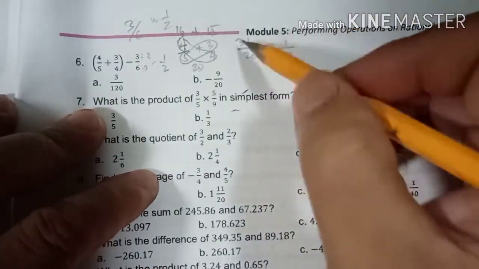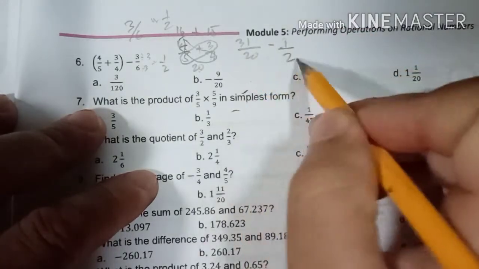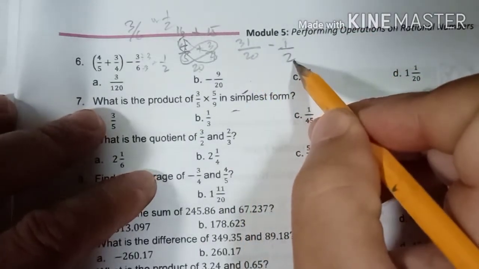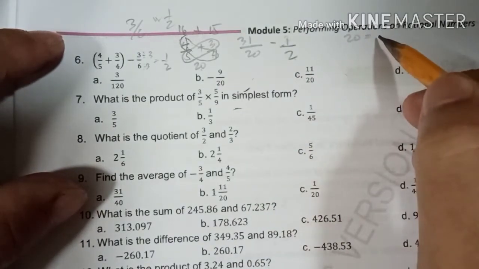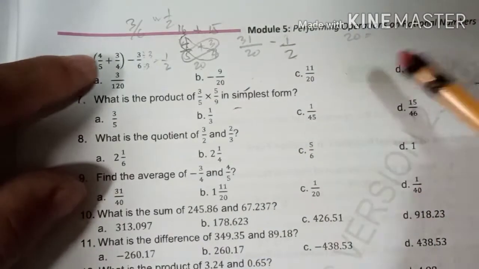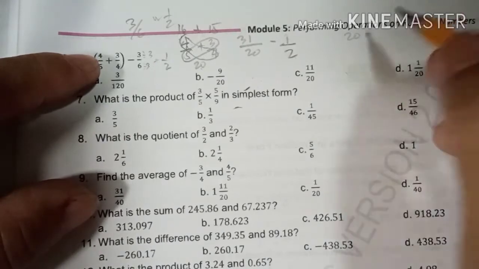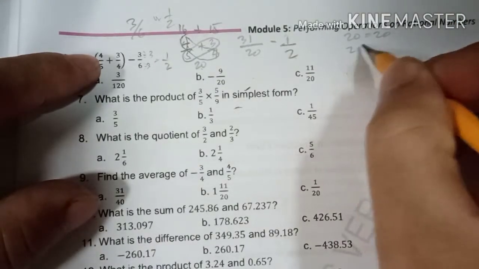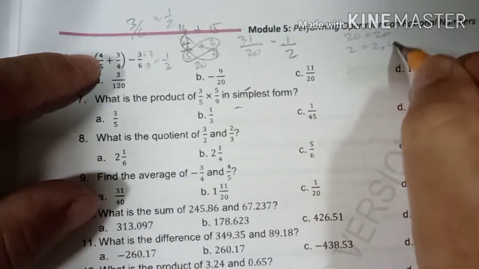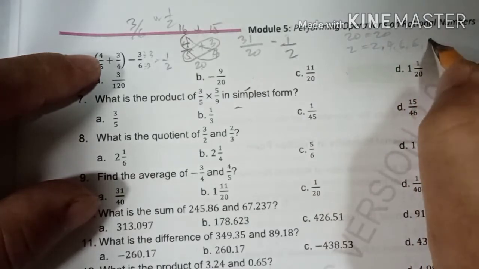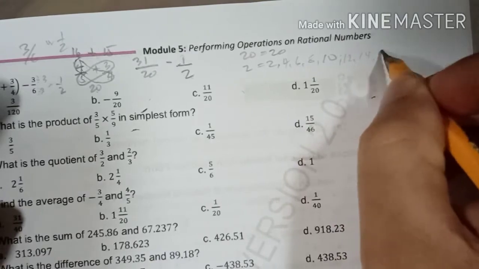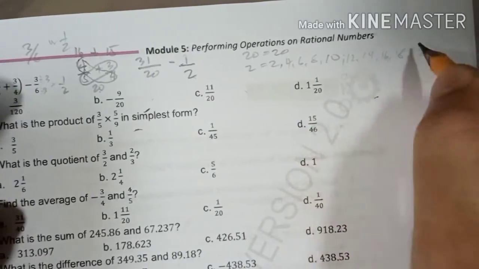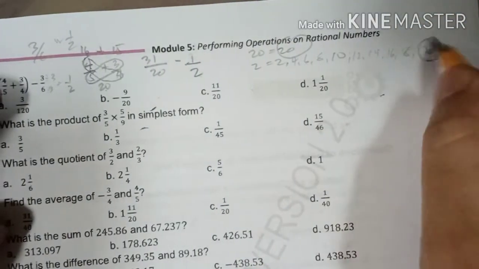Or we could use the least common denominator of 20 and 2. Counting by 20, that's 20. Counting by 2s: 2, 4, 6, 8, 10, 12, 14, 16, 18, 20. So the least common denominator is 20.